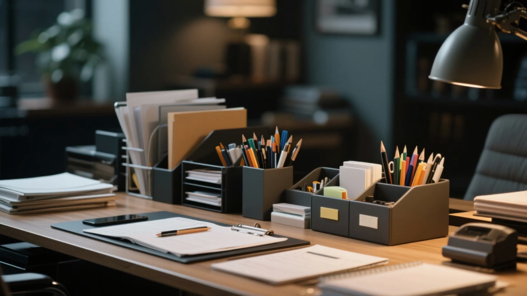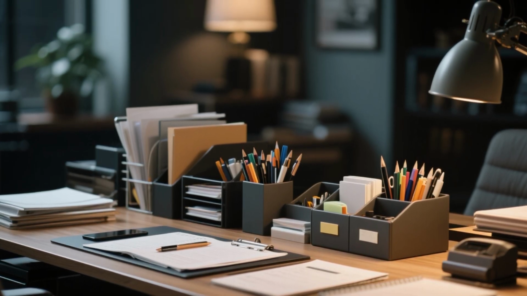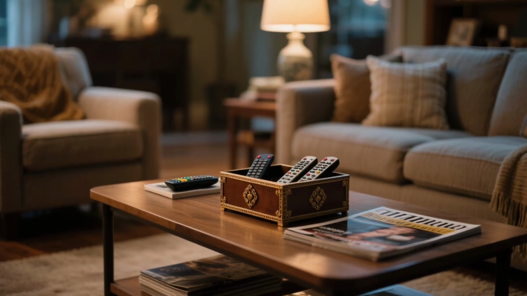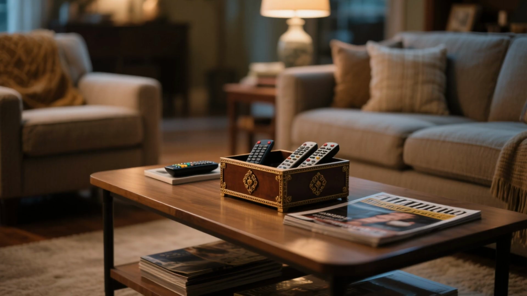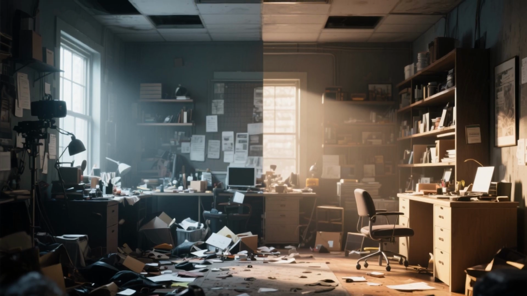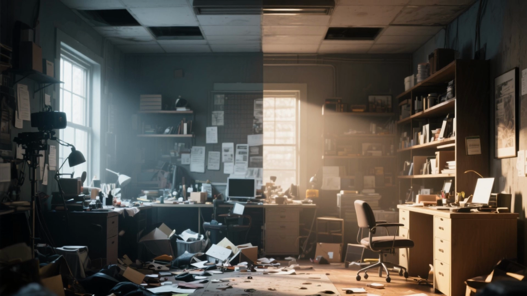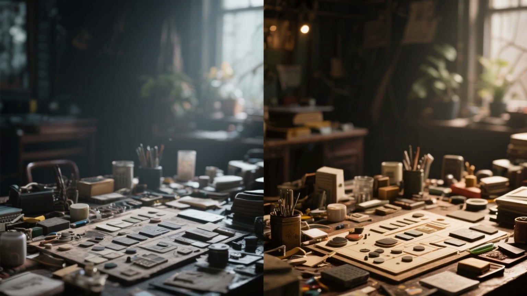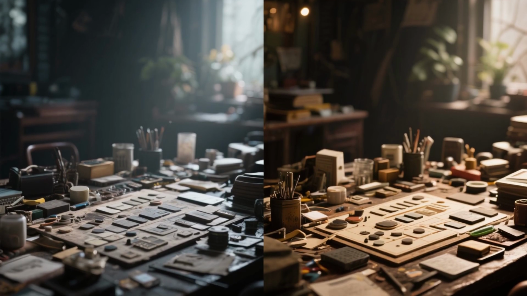On a desk, for example, pens, paperclips, and other small supplies might be gathered into organizers. In a living room, remote controls, magazines, and other miscellaneous items could be placed in a decorative box on a coffee table. This technique doesn't necessarily reduce the number of items owned, but it consolidates them, reducing the number of individual visual elements the eye has to process. The cluttered surface is transformed into a more ordered one, with fewer, larger visual blocks.